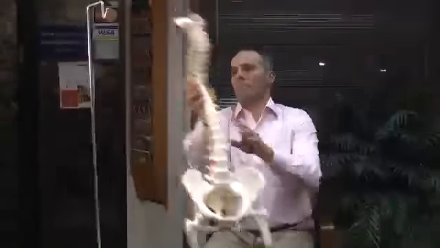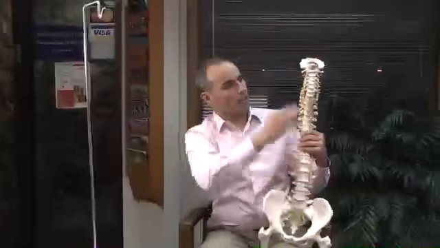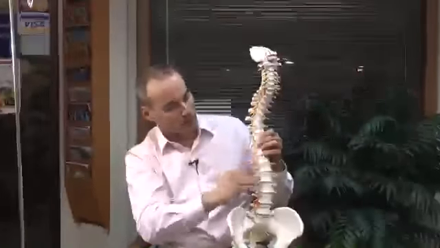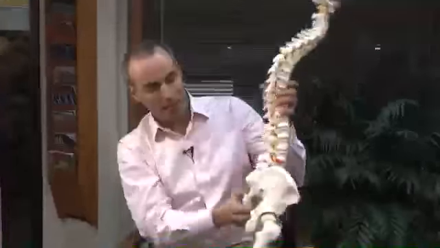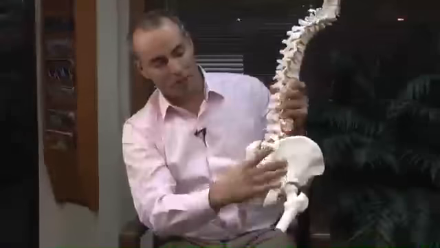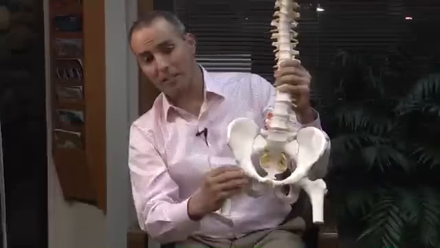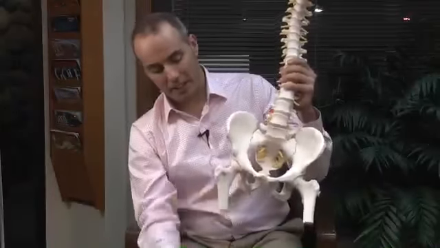When we look at the spine, you've got several main sections. You've got the cervical vertebra, the thoracic vertebra, the lumbar vertebra, and that leads into the sacrum, which attaches to the pelvis. And then from there, you've got the femur joint, the ball and socket, attaching in, then obviously the legs going down.